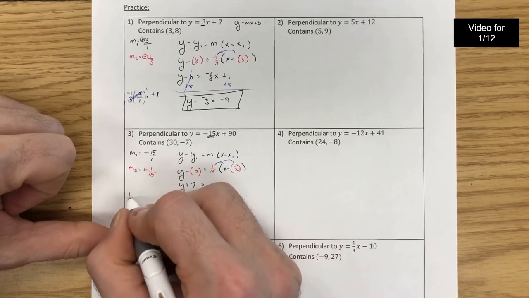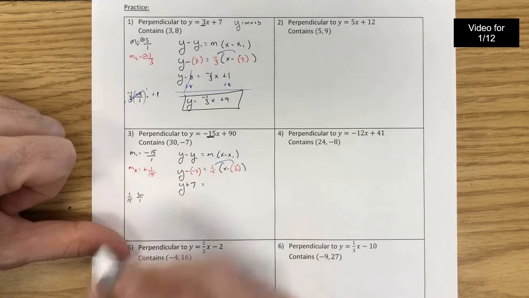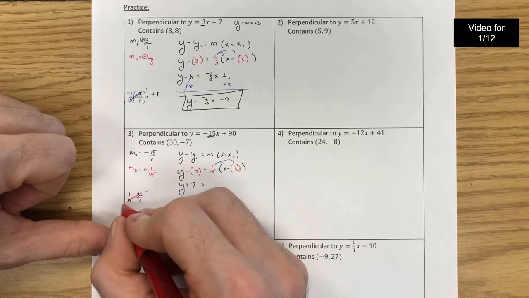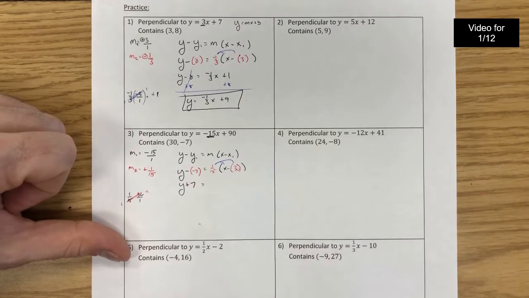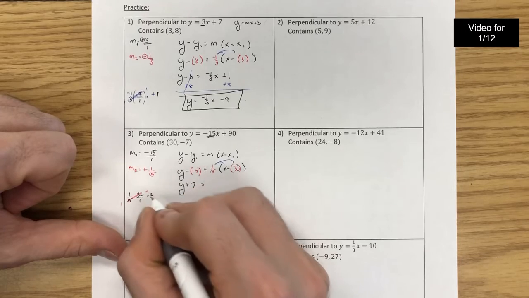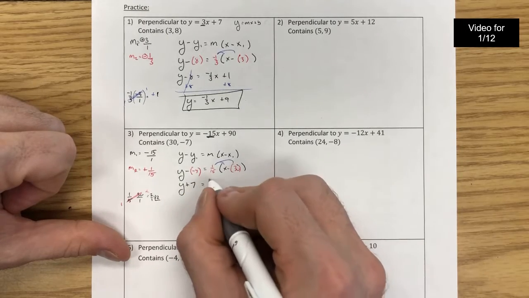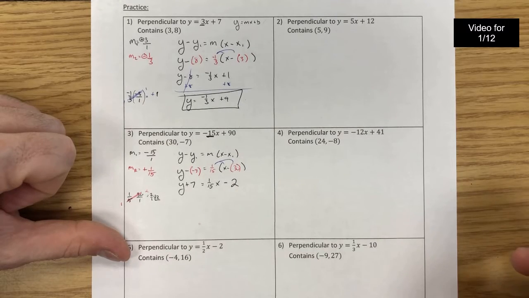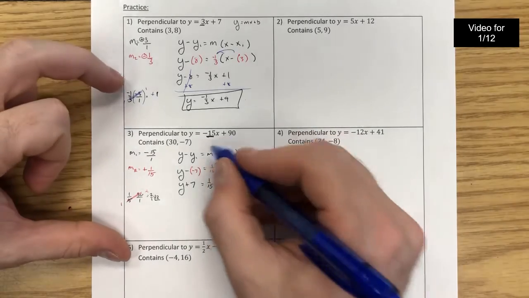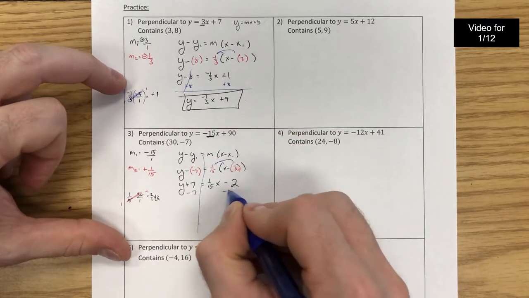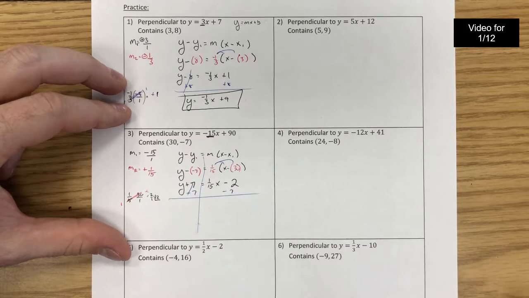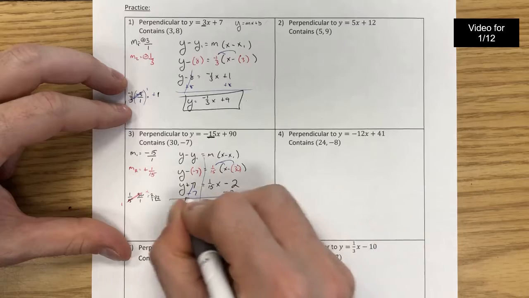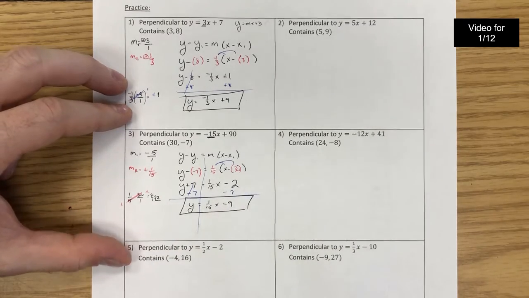So a 15th of 30/1. Well, I know that those reduce. 30 divided by 15 is 2/1. So 1 times 2 is actually a 2, or just 2. So 1/15 x minus 2. Perfect. And if I keep this going, I'm going to subtract 7. Cancels that out, so I have y is equal to 1/15 x minus 9. Perfect.